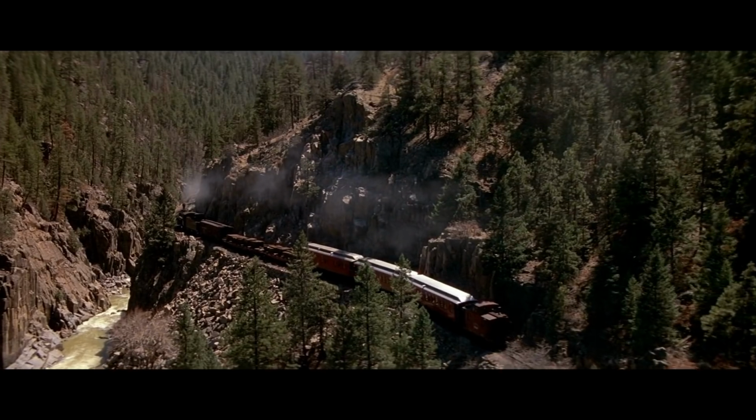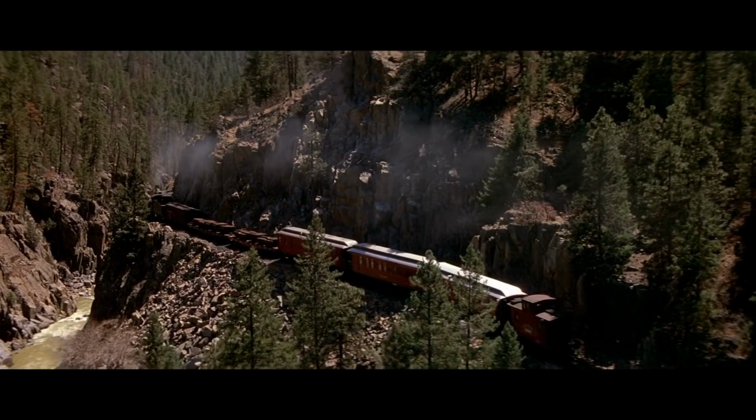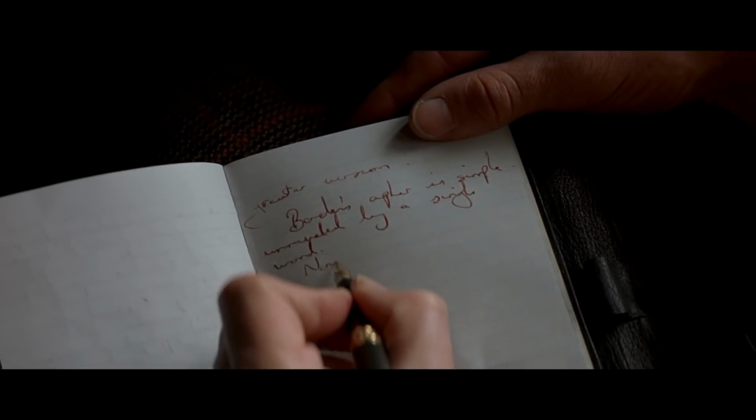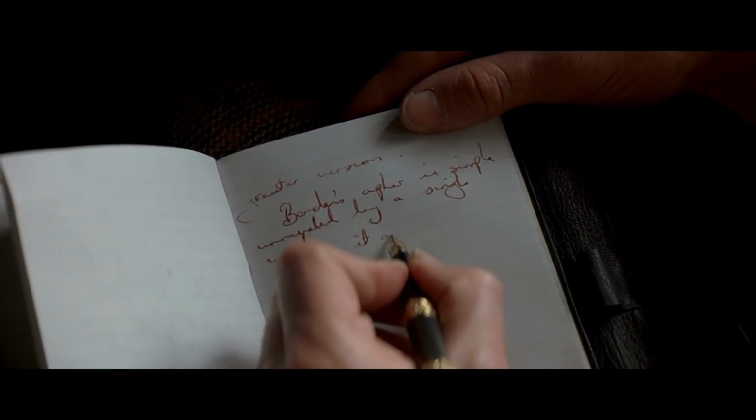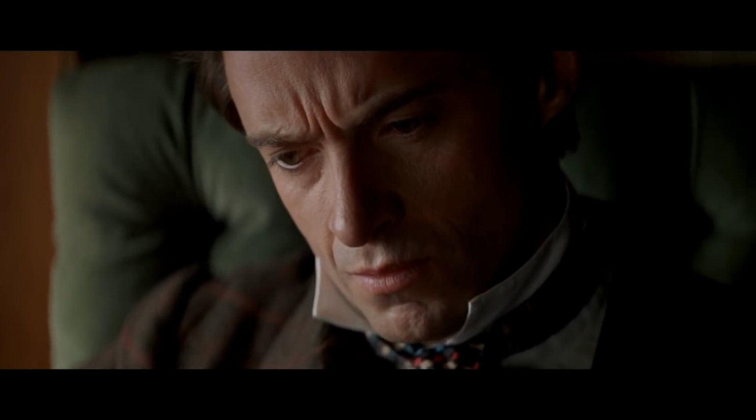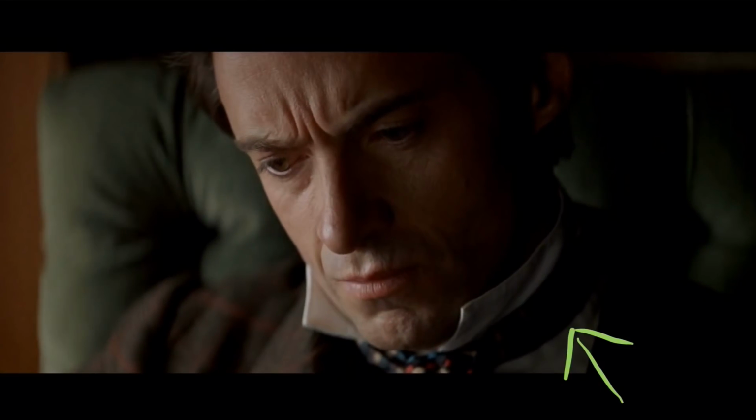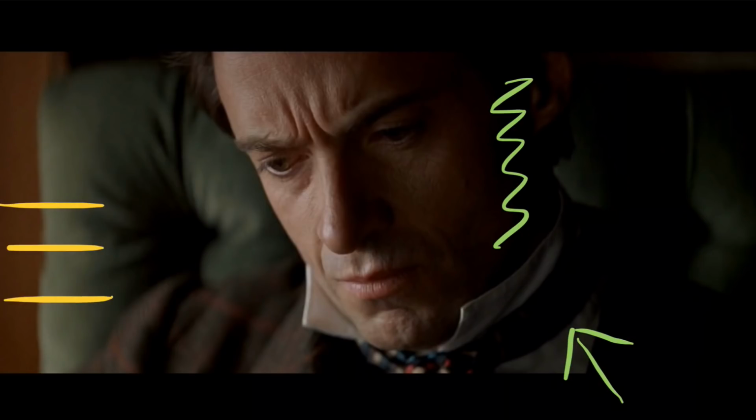Okay, so let's look at the next shot. This is a shot from my favorite movie, The Prestige. It's Hugh Jackman and he's on a train. He's in a little train car or something, sitting in a chair with light coming from the window. If you notice, the camera's just a little bit off center and it's shooting into the shadow side of the face, and the motivated key light is coming from the window.